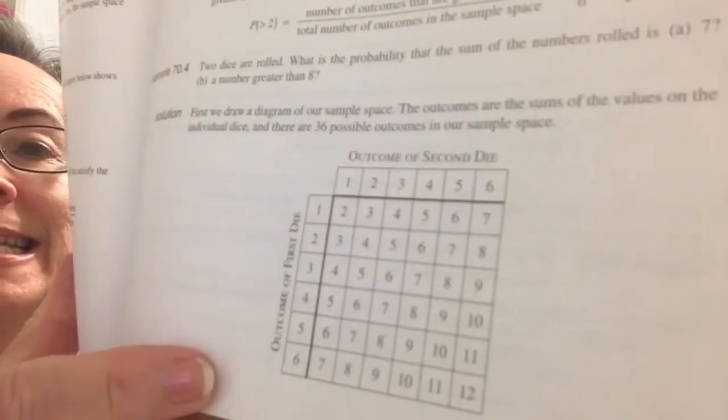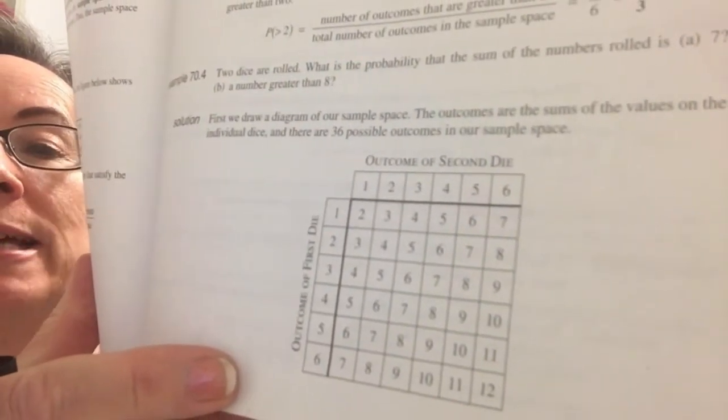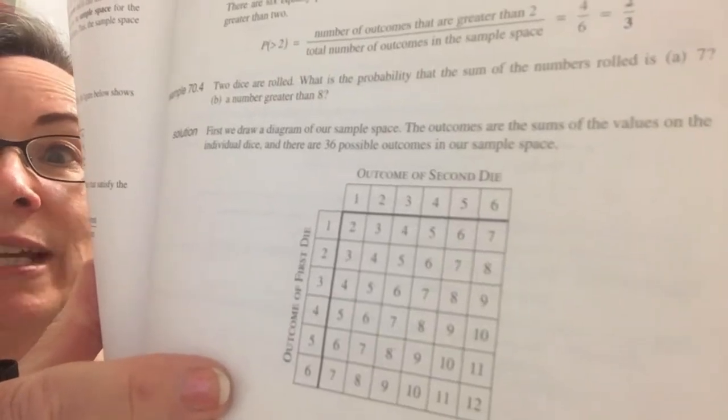And notice, what is my total sample space here? It's 6 ways across the top and 6 ways down the side. 6 times 6 is 36.